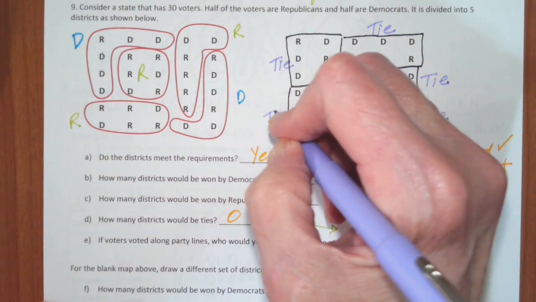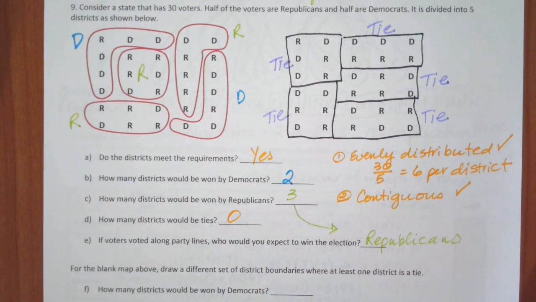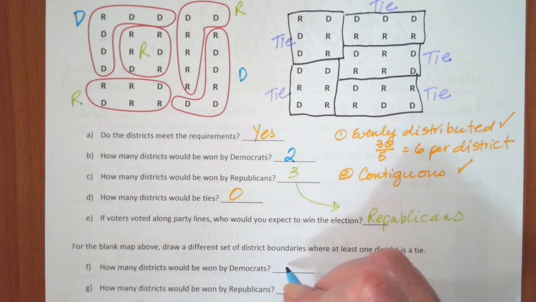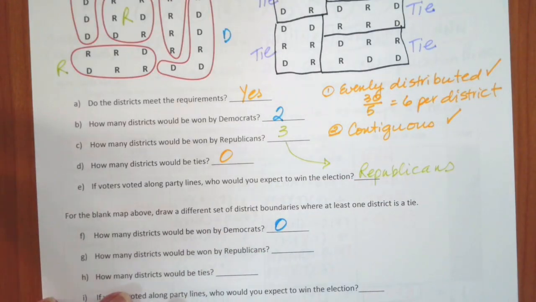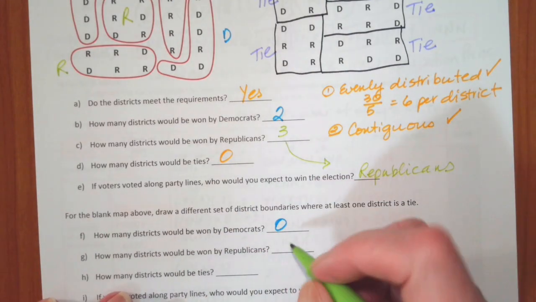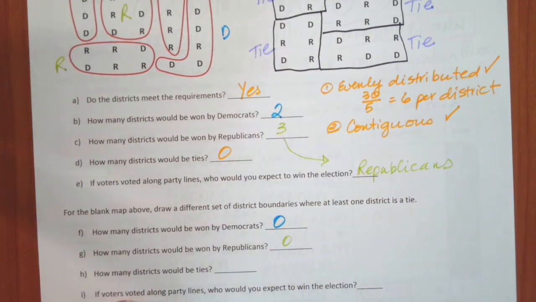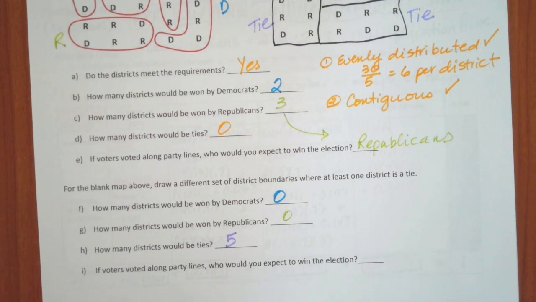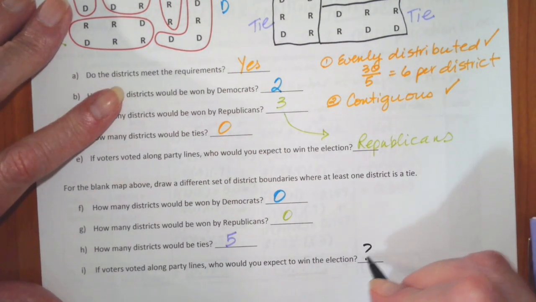And 3 and 3 is a tie. Okay, well, I didn't do a very good job on that. So how many were won by Democrats? None. How many were won by Republicans? None. How many were ties? 5. So, if voters voted along party line, who would you expect to win? Nobody.